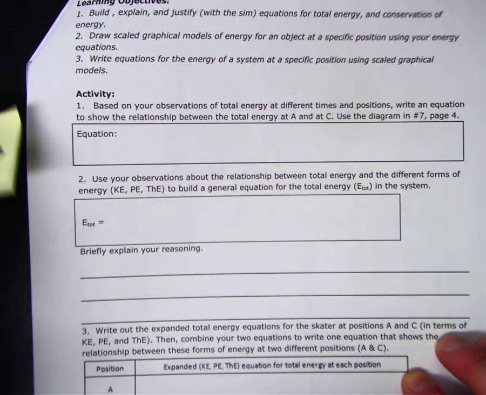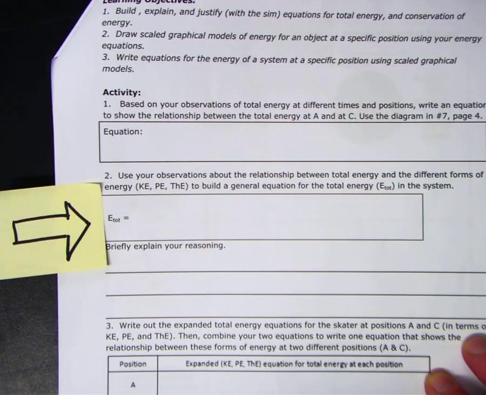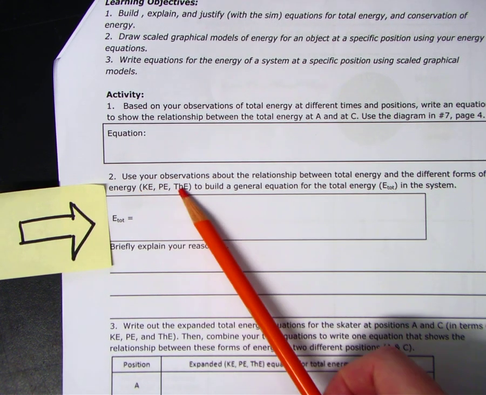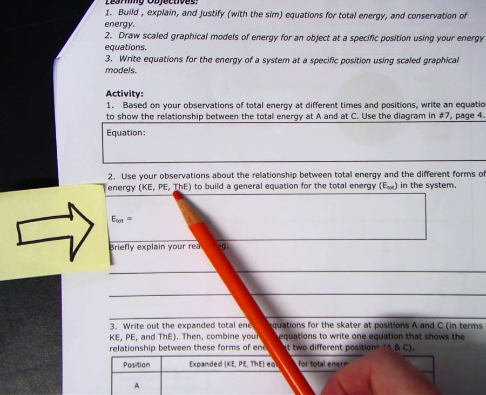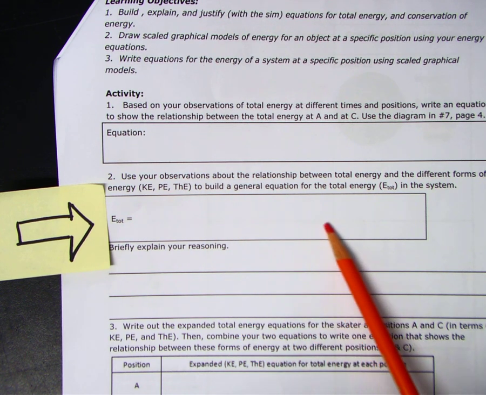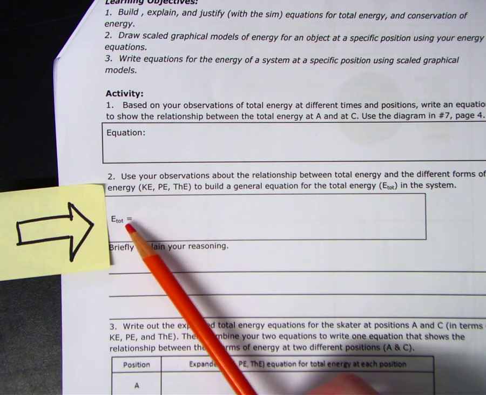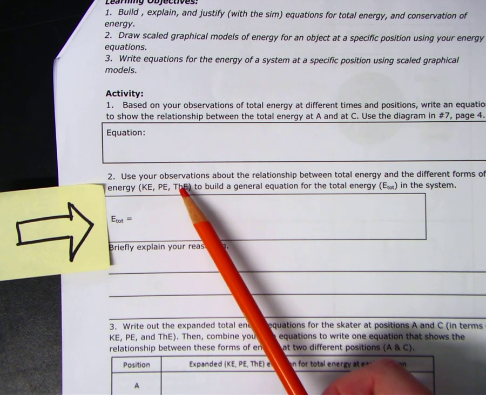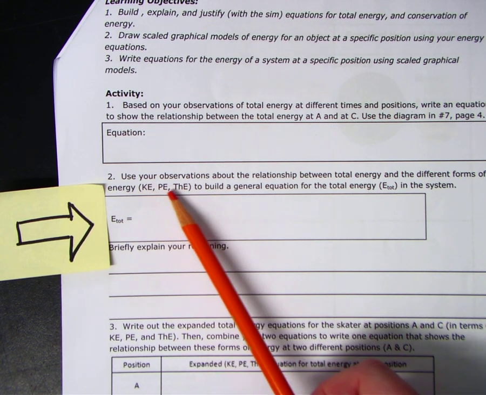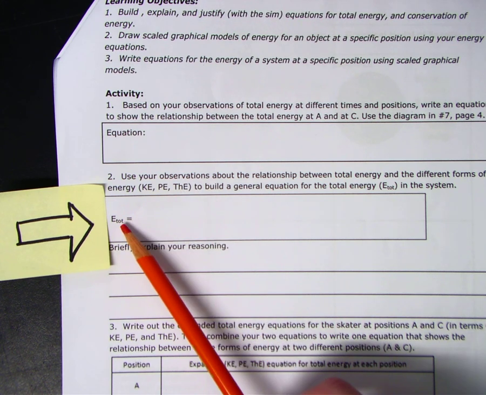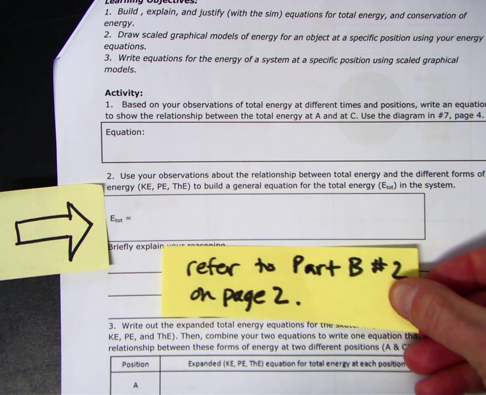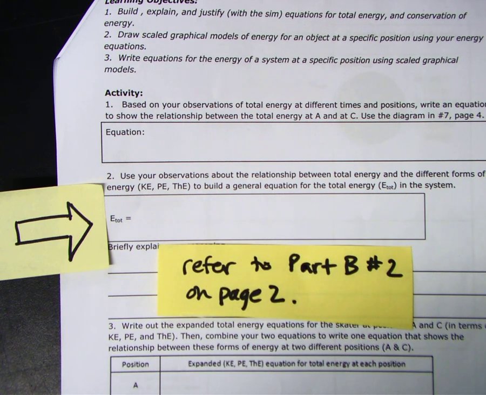Okay, number 2. The total energy is made up of the different kinds of energy that are listed here. So then you need to make an equation here that relates the total energy to these types of energy. What math would need to happen involving kinetic, potential, and thermal in order to end up with the total? If you need a little refresher, we looked at this on part B, number 2, on page 2. So that'll give you some help there.